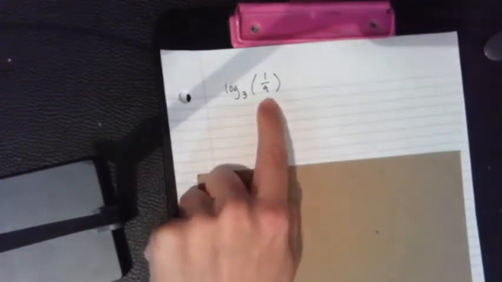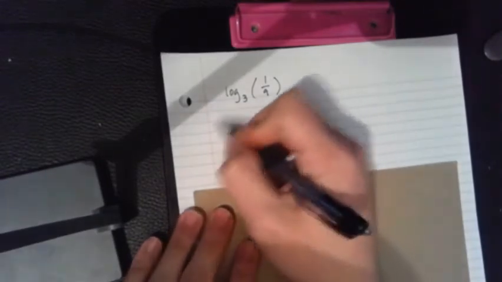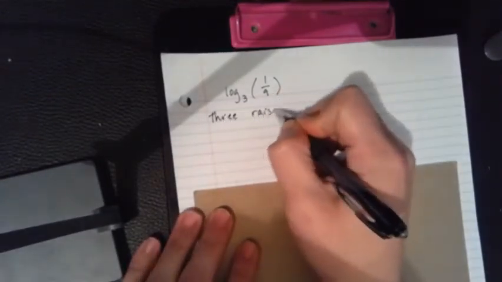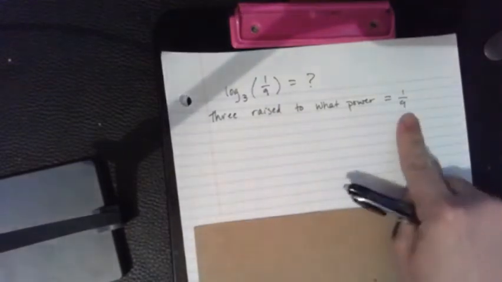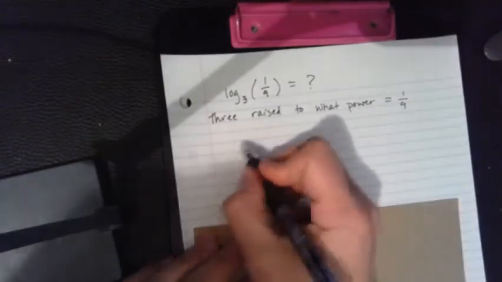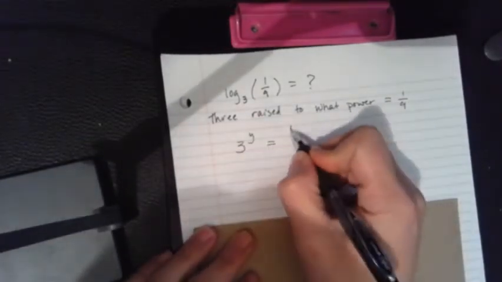We don't want to forget that we could also have fractions here. What if we said log base 3 of 1 over 9? This is asking me: 3 raised to what power is equal to 1/9? We want to know the exponent we can put on 3 that is going to result in 1/9. So 3 raised to some power is equal to 1 over 9.